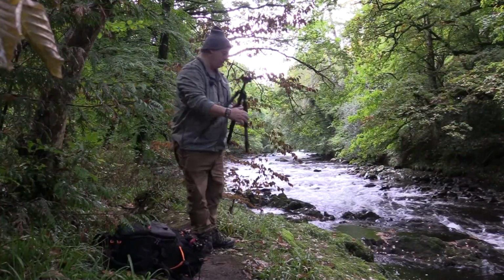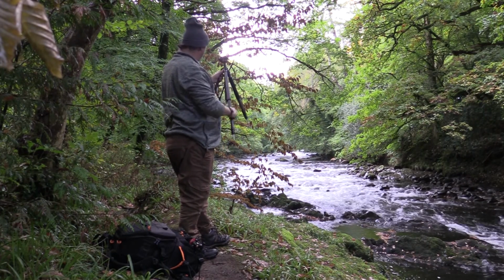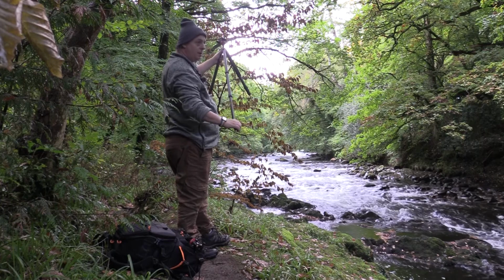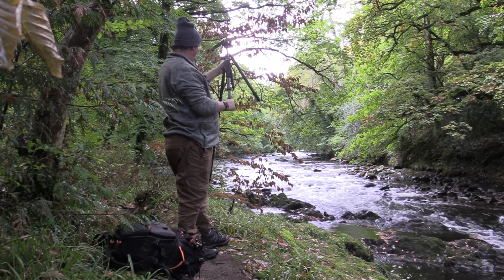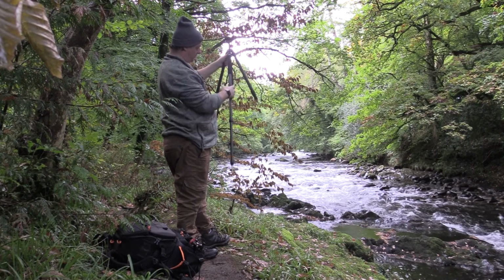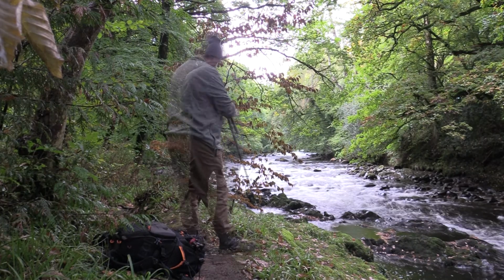Okay, so we're back at the bit I took the other photos up, but I've come up the bank a little bit because there's a little tree here that's losing its leaves. So I was wondering whether I can incorporate that into the shot.